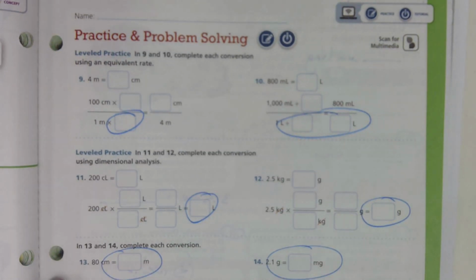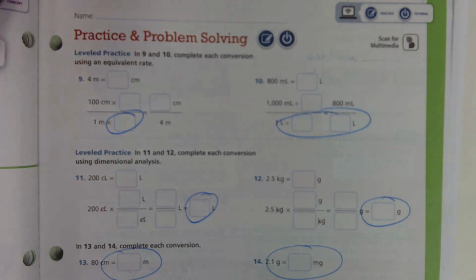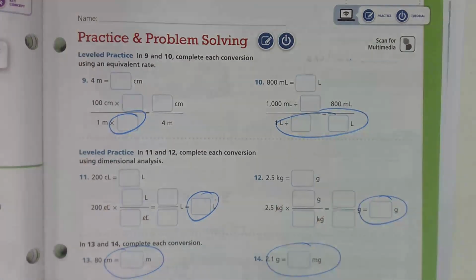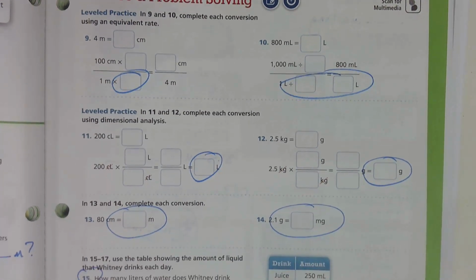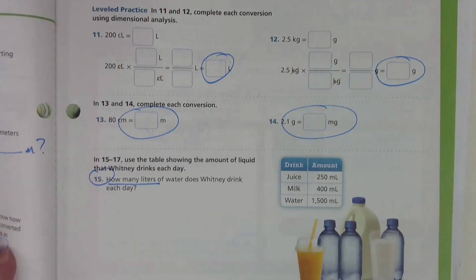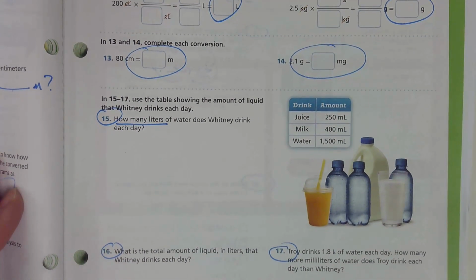All right, I want you guys to do 9 and 10. Circle those bottom boxes. This is kind of blurry. 11 and 12, 13, 14, 15.